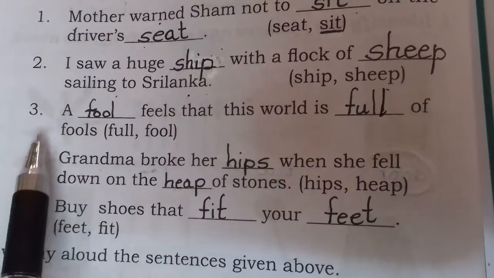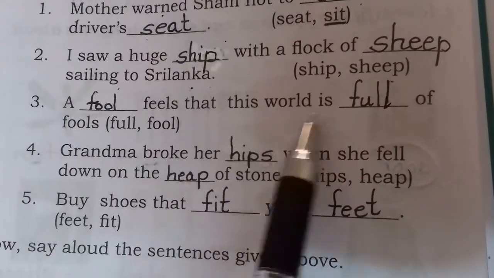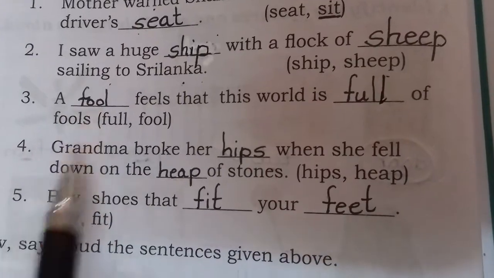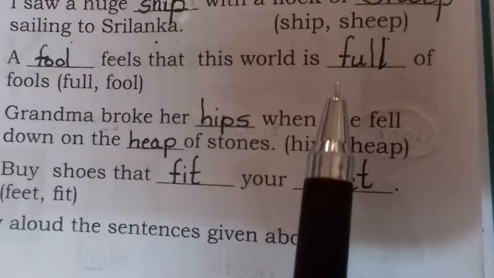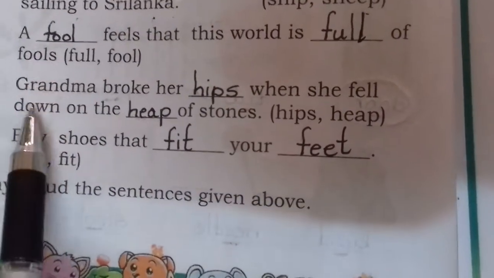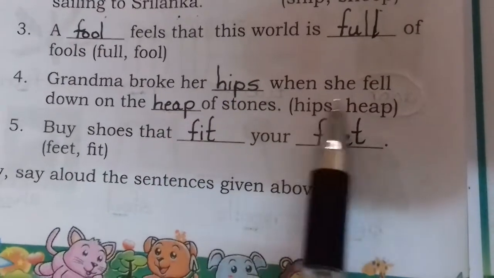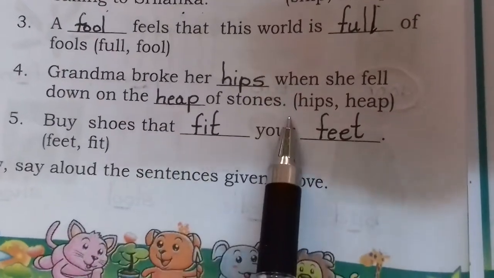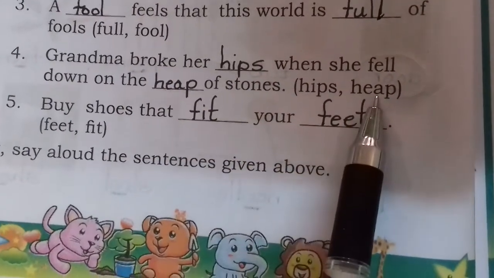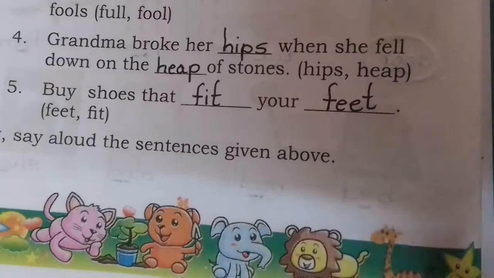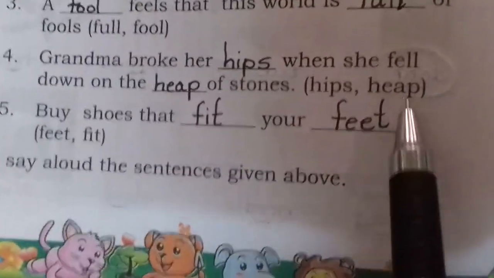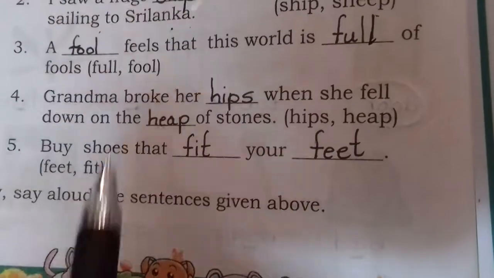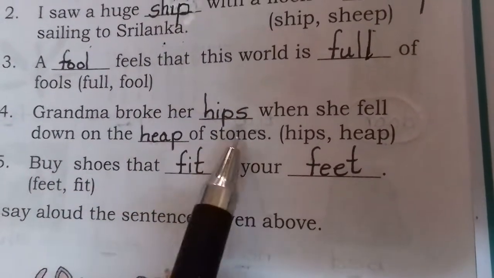Okay? The third one. A fool feels that this world is full of fools. Okay? Fool and full. Fool is a person who has no brain. Full is something that is up to the brim, which is not empty. Grandma broke her hips when she fell down on the heap of stones. Okay? Heap, again look at this. Heap is a collective noun. Okay children? Because it's a group, it's a plenty of stones put together. It's heap of stones. So grandma steps on the heap of stones and she slips and falls and breaks her hip.